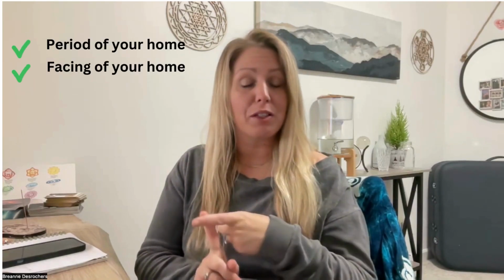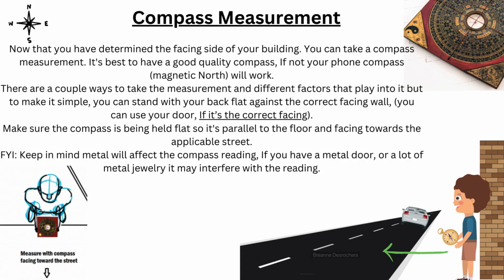All right, guys, we're on to the next step. So now that we have the correct period of the home, we've determined the correct facing of the home, we now have to take that compass measurement and then superimpose that over a layout so we can determine the permanent energies. When you're taking that compass measurement, again, you can always use your phone compass. You don't need to go out and buy a fancy Chinese luopan. Or if you do have a hiking compass, that would be your best bet.